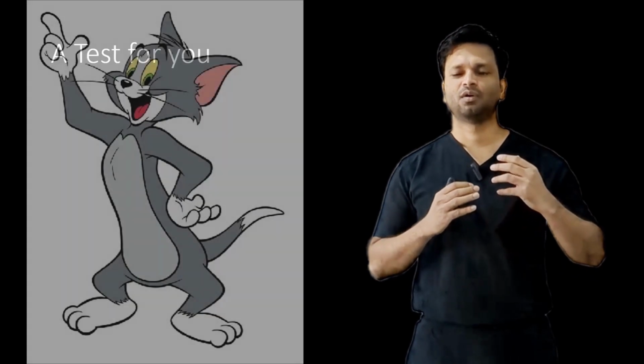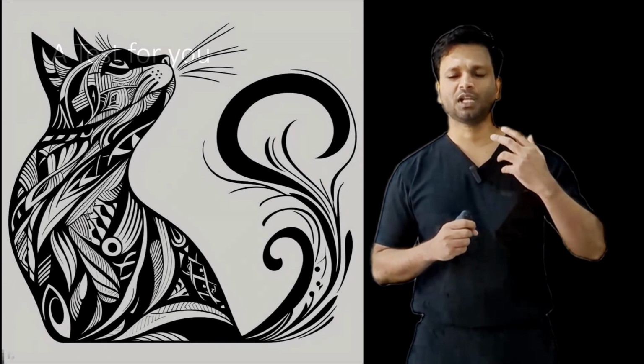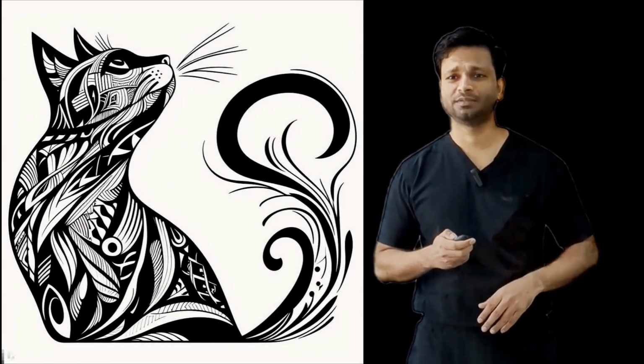I'm sure all of you must have guessed that this is a cat. Of course, it is a cat. Then what is this? Again, a cat, right? What is this? It is a drawing of a cat, but it is a cat. What is this? It is, again, a cartoon drawing of a cat. It is Tom from the famous Tom and Jerry. So it is also a cat, a stylized version of the cat.